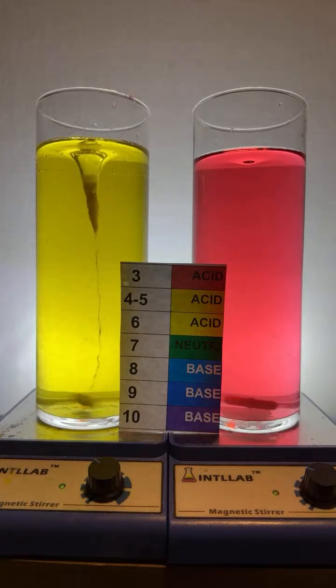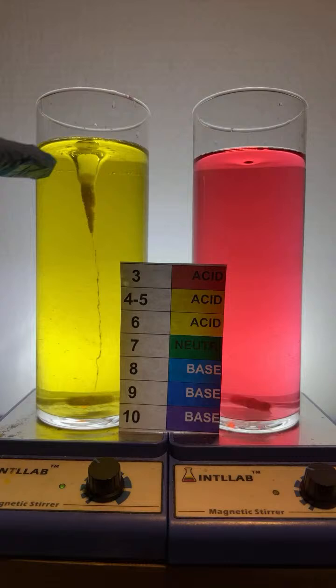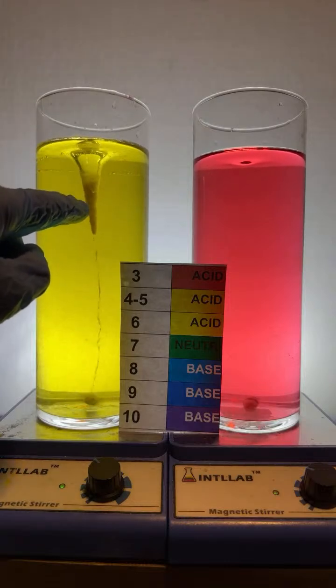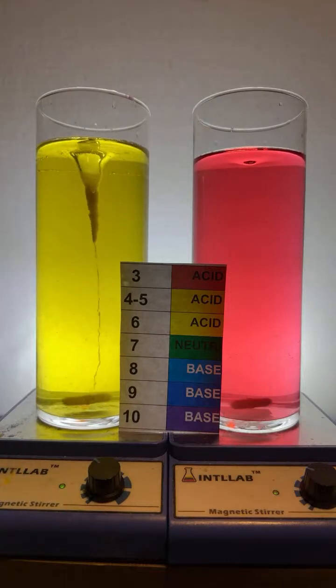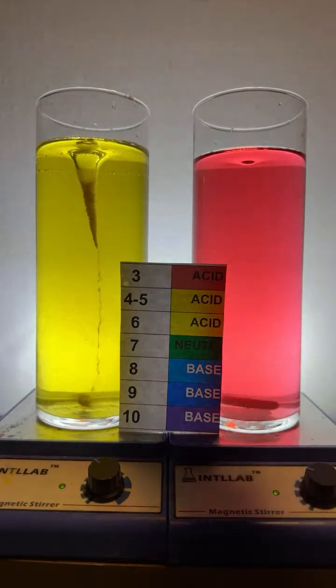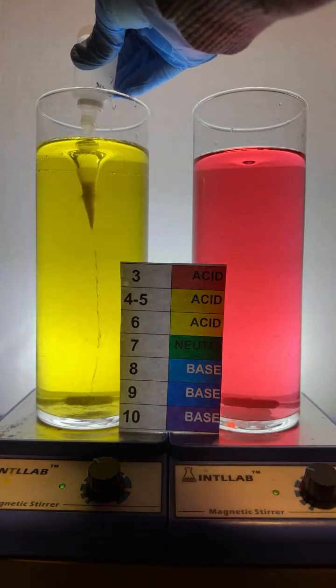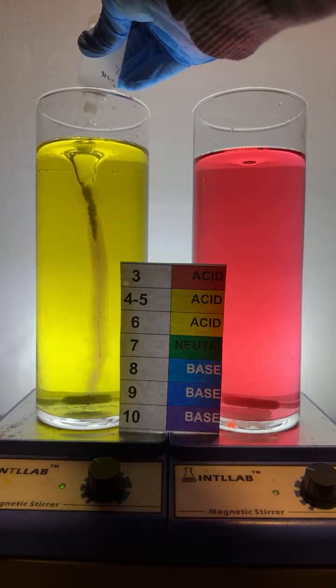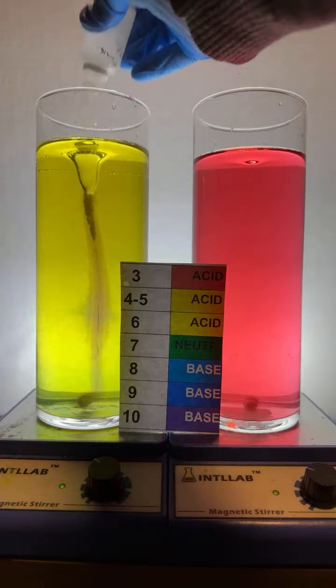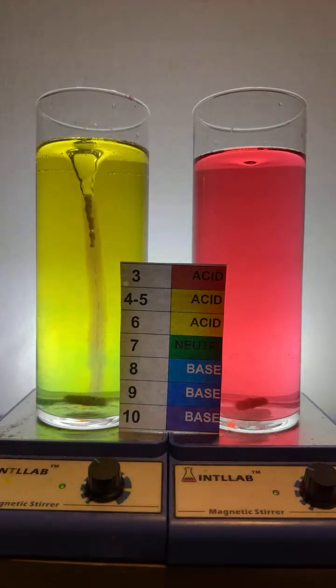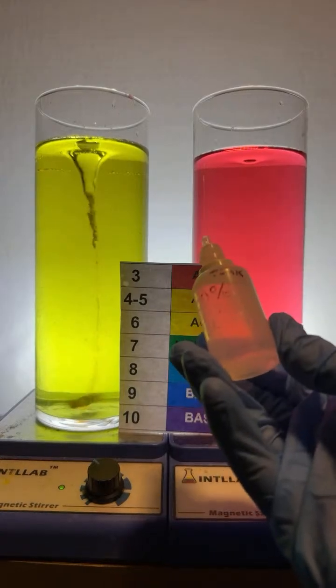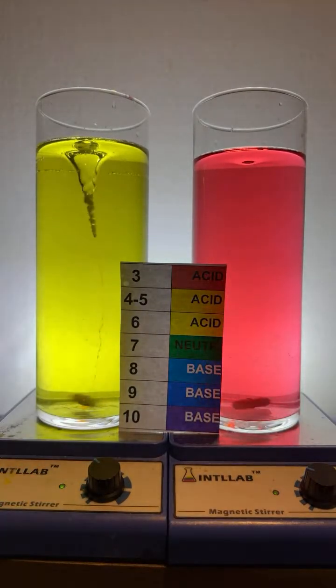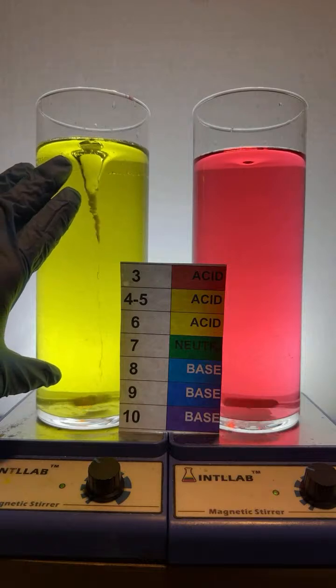Let's add this. First, I'm going to add base, okay? And notice up here, I do like to do this because up here you're going to see a bunch of bubbles. Those are carbon dioxide bubbles, and carbon dioxide reacts with sodium hydroxide. So here we go. I'm going to add sodium hydroxide, and as I add it, look what happens to those bubbles. They start to disappear as the sodium hydroxide reacts with the carbon dioxide acid that's present in here. But notice, I added a ton of sodium hydroxide, and the pH is still basically 6. That's because this system is buffered.